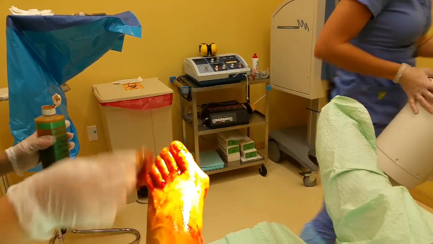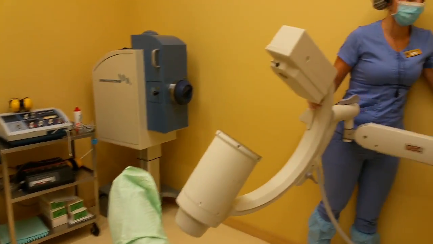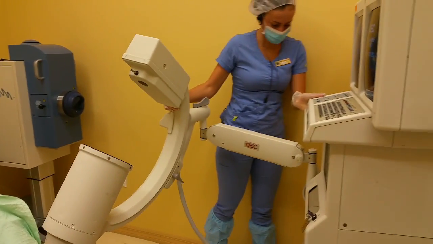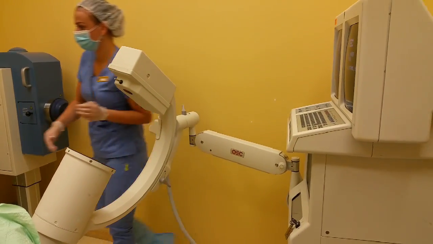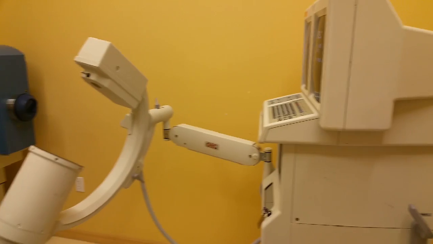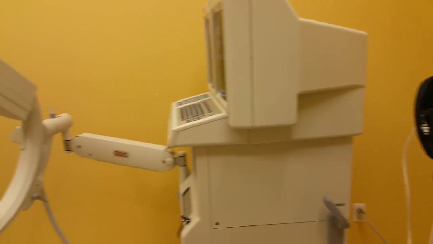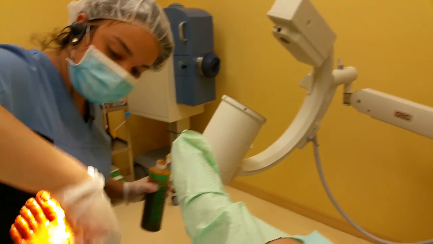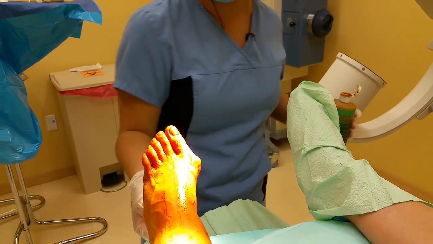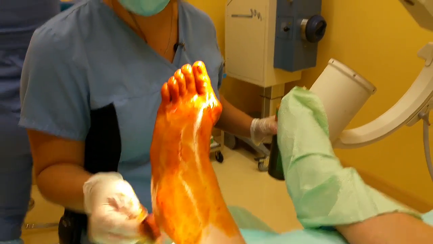We have all supplies ready. This is our C-arm, which is our X-ray machine, and Zuli, right there, my medical assistant. We're gonna go right here. That's our tourniquet system. Let's do this. The numbing wasn't too bad, was it? No, not at all. Okay.